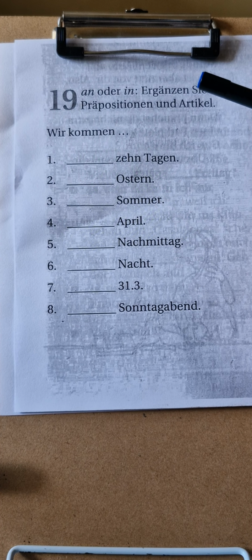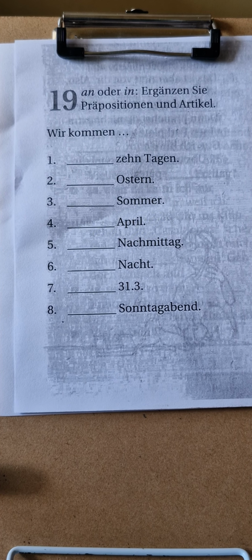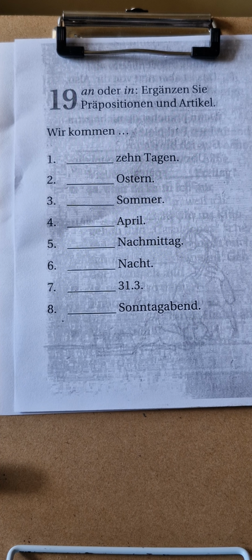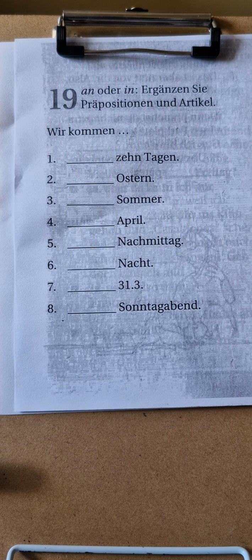And then the instruction: Ergänzen Sie Präpositionen und Artikel. So they want us to fill in the prepositions, either an or in, and then of course to fill in appropriately its article respectively, okay? Now, let's first of all break down something. Look at the sentence.